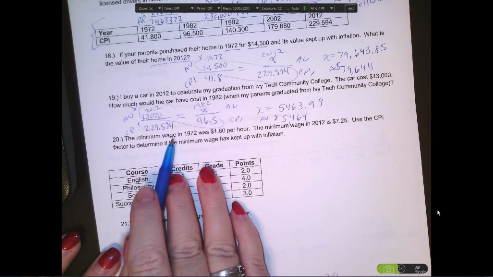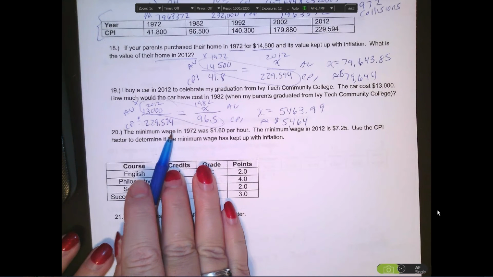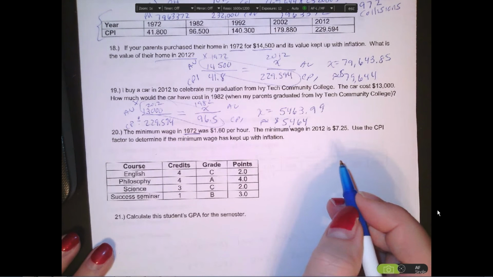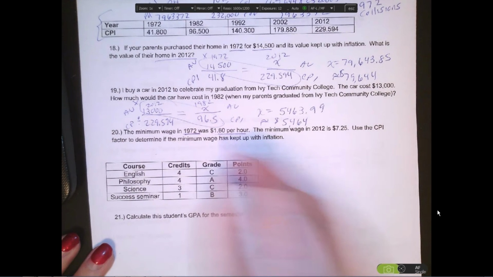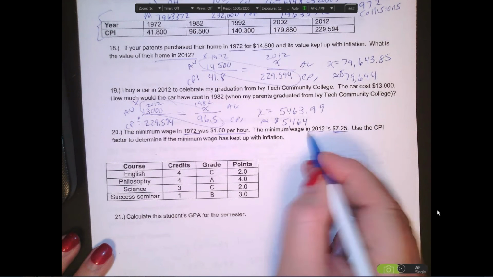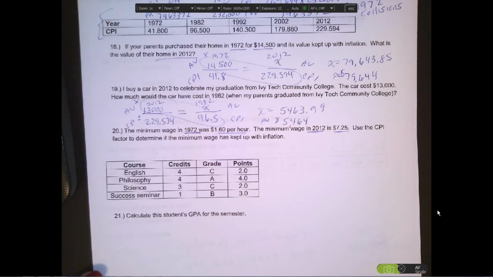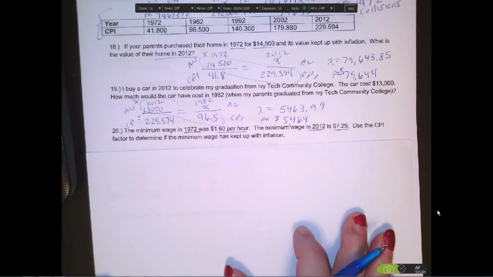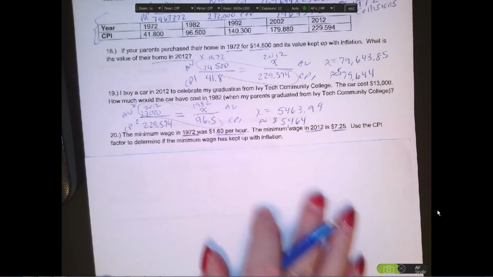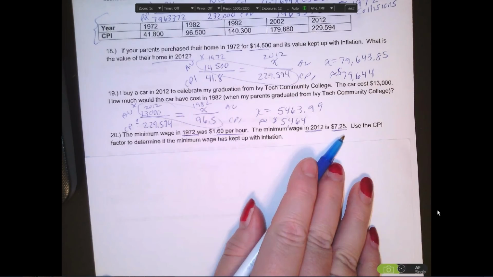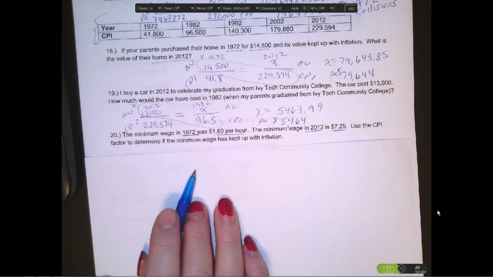Okay. One more CPI here. The minimum wage was in 1972 was $1.60 per hour. In 2012 it was $7.25. Use the CPI to determine if the wage has kept up with inflation. Okay, this is one of the trickier ones on the test because they're actually giving you both values and they're asking you, did it keep up with the CPI?